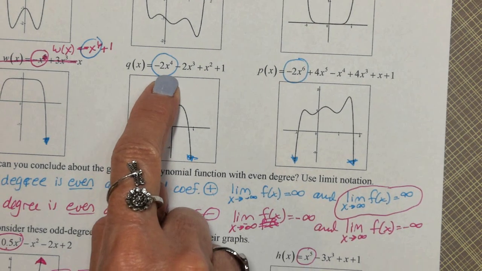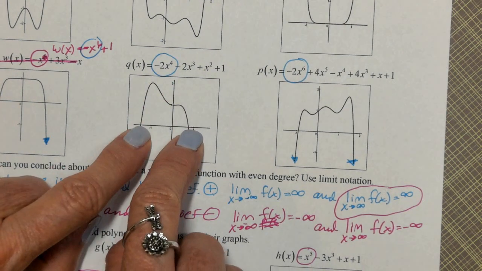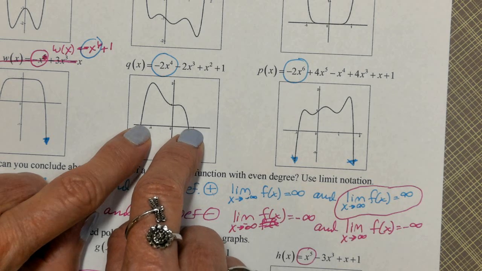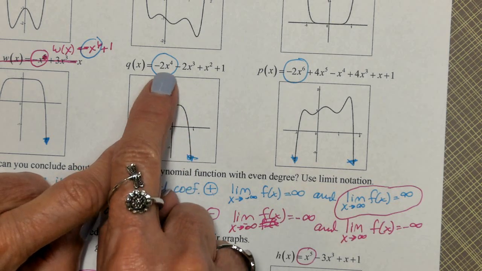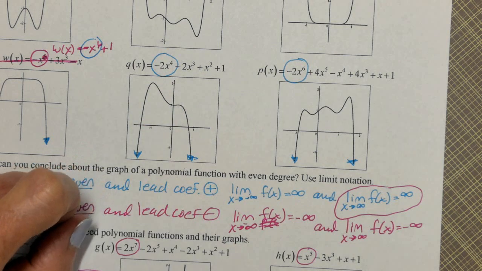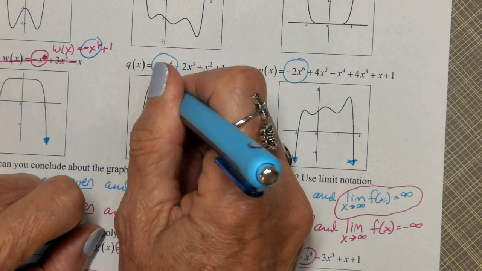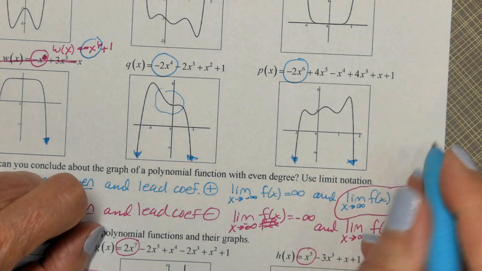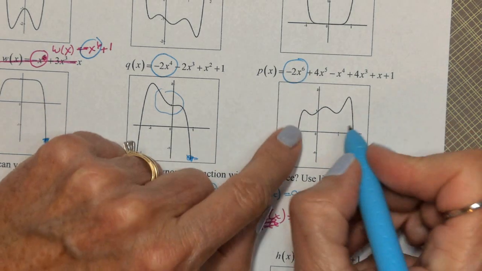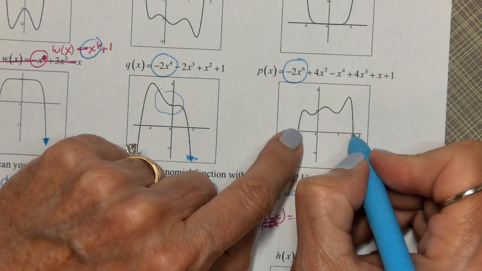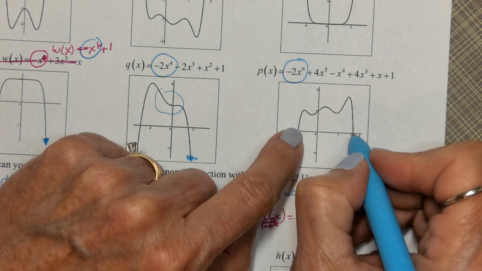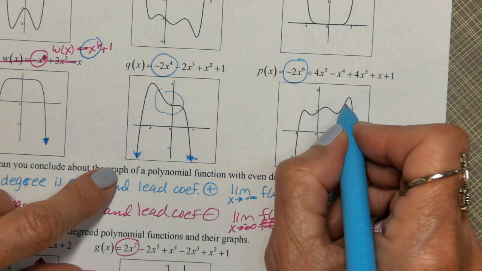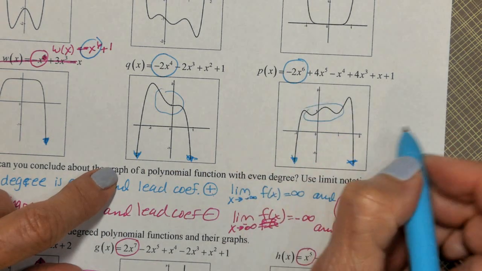This was a 4th degree polynomial with only 2 zeros, so that means there must be 2 imaginary zeros, 2 complex zeros. So you can see those up here with the squiggle. This is a 6th degree polynomial, only 2, so that means there are 4 complex zeros, 4 imaginary zeros. So again, you can see those up here with these squiggles.